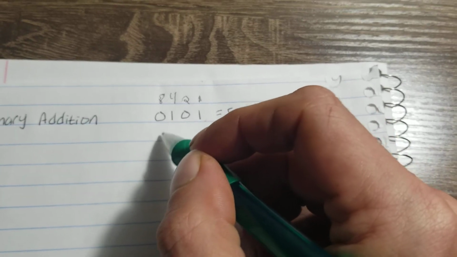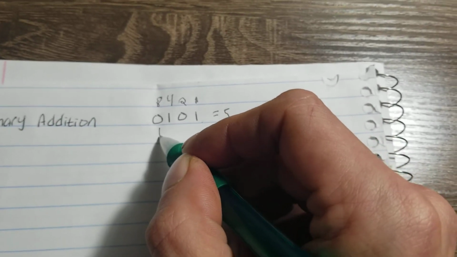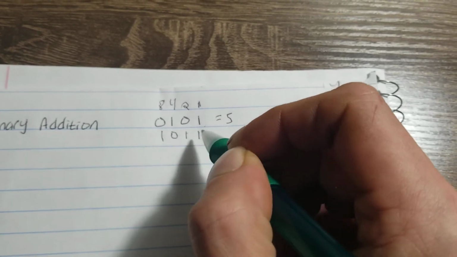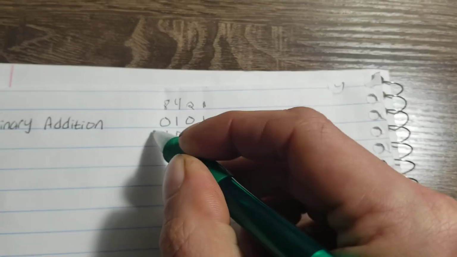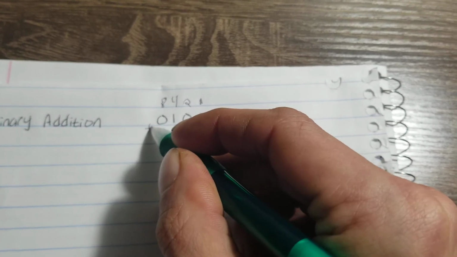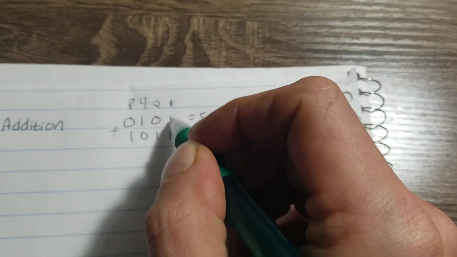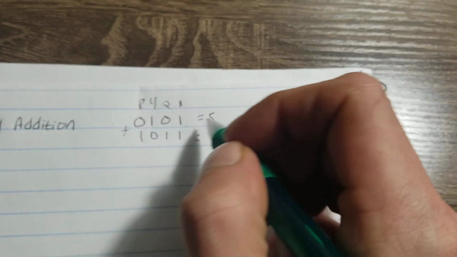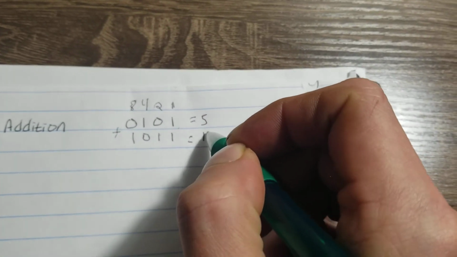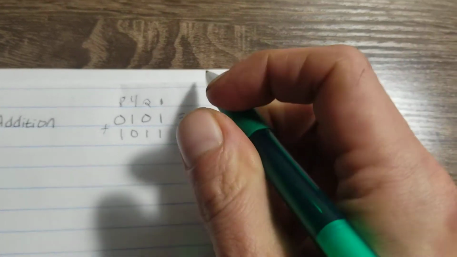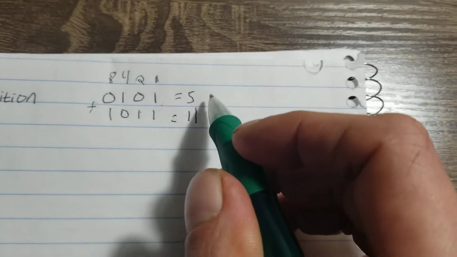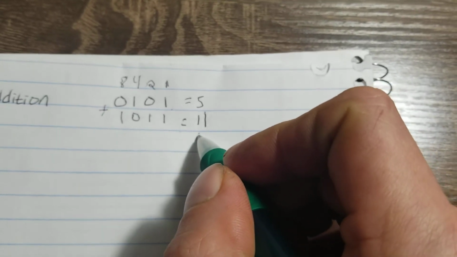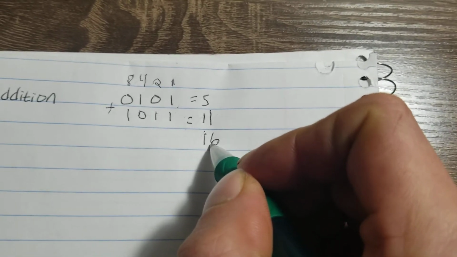Now, I'm going to just pick some random other 4-bit number to add. We're going to add these two numbers together. Well, first of all, what is this number? Well, it's got a 1 plus a 2 plus an 8. So that is 11. So in decimal, we know that that's 16, right?